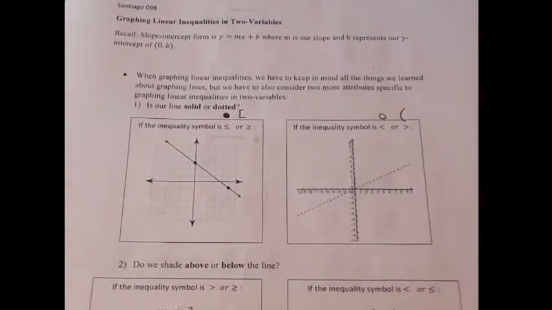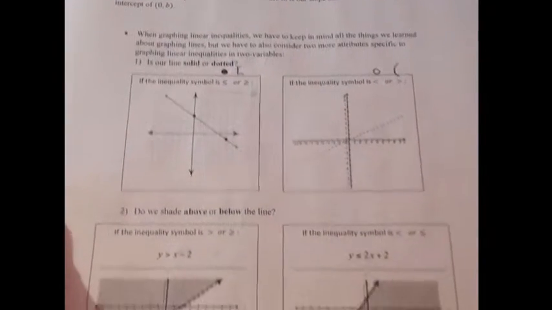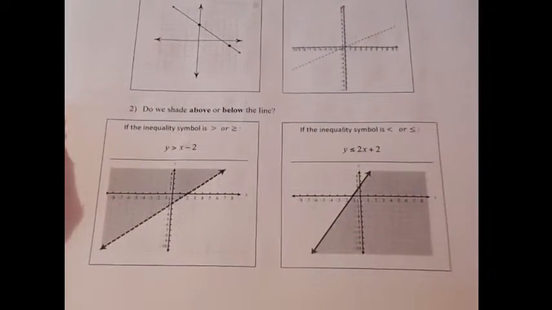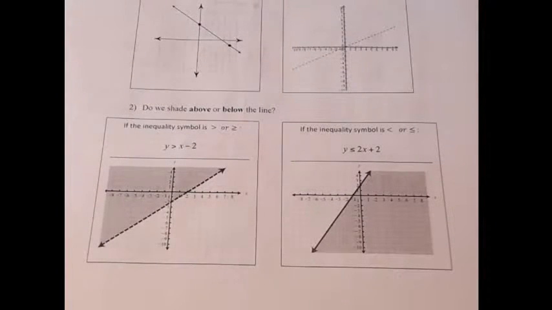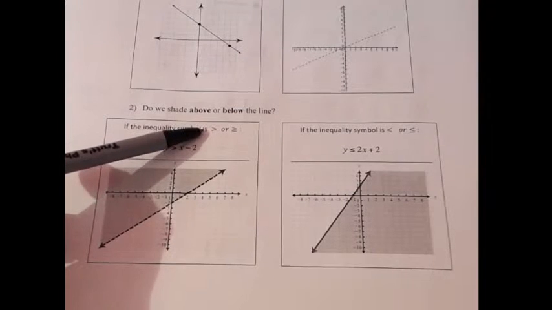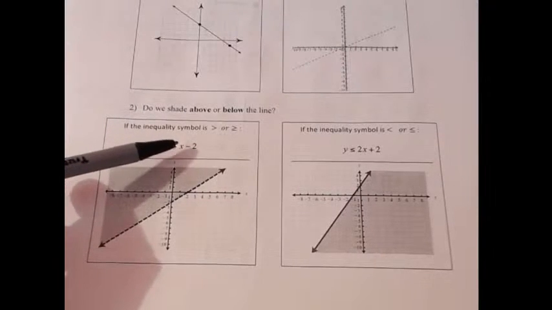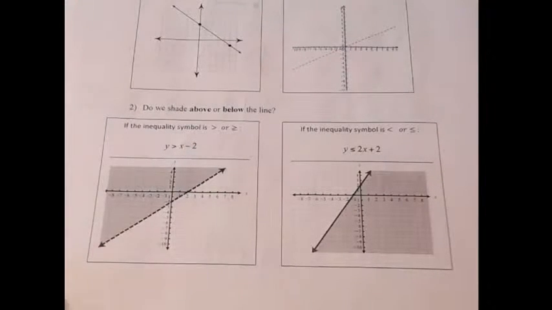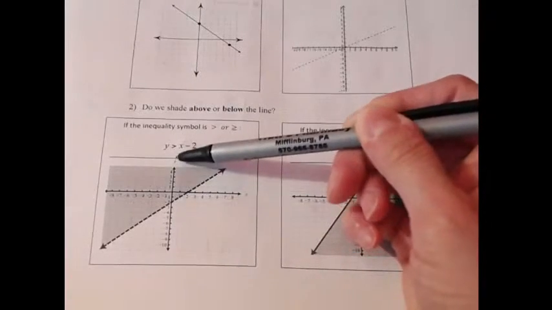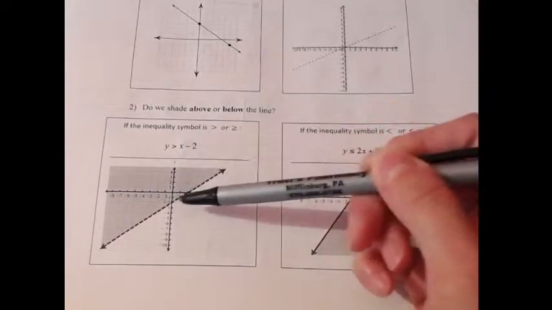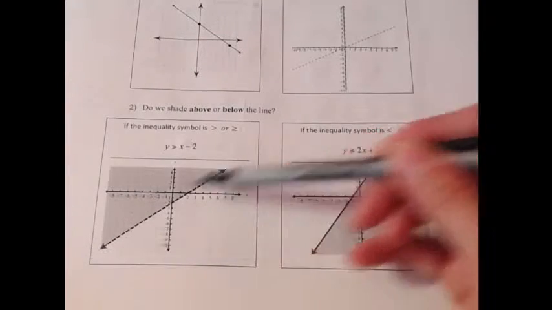The second thing we need to pay attention to is where do we shade? We're referring to a specific region of solutions. So would I shade above? Would I shade below? For me personally, there's a couple ways of doing this. The first way is simply to read the inequality. For instance, as an example, y is greater than x minus 2. How I like to do this is I look at the y-axis and ask, which of these y's are greater than the line x minus 2?